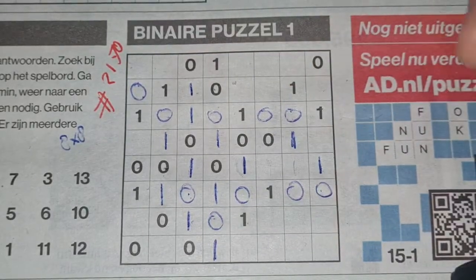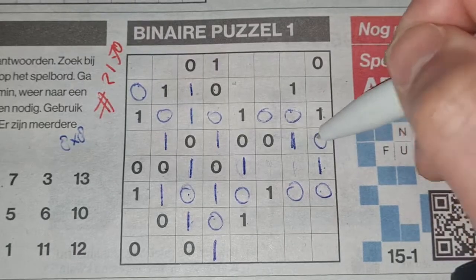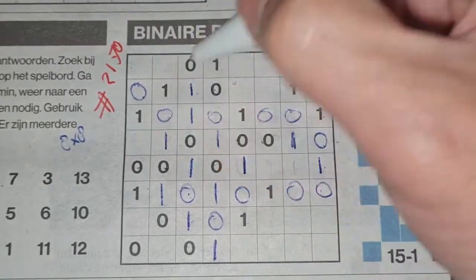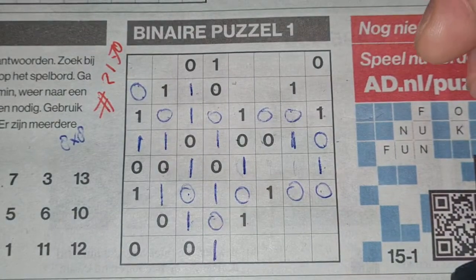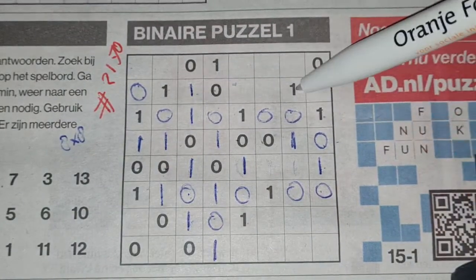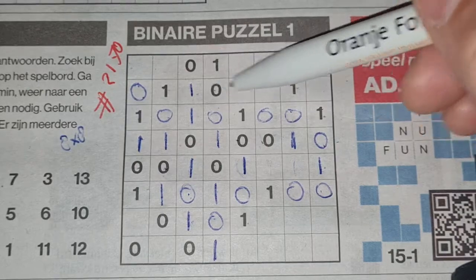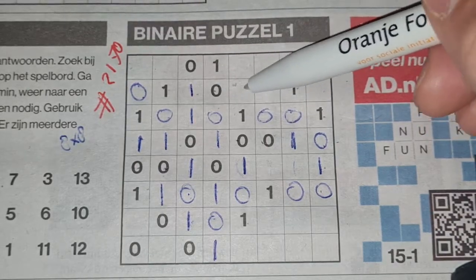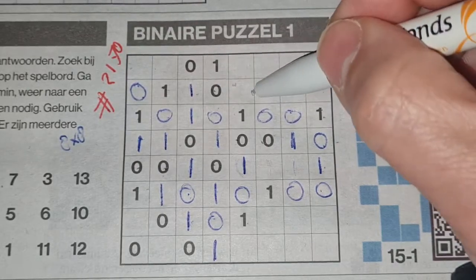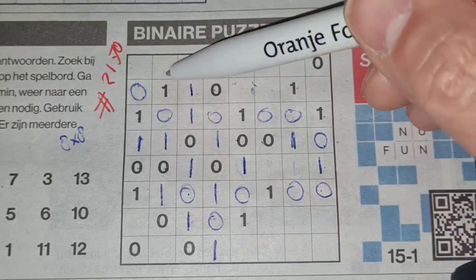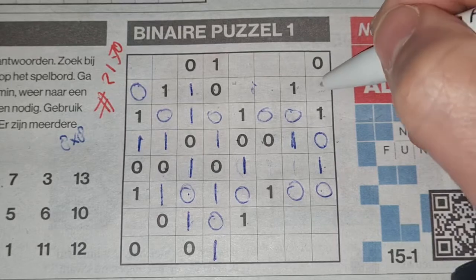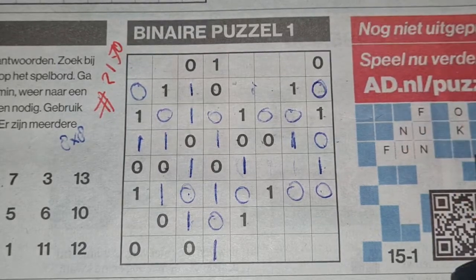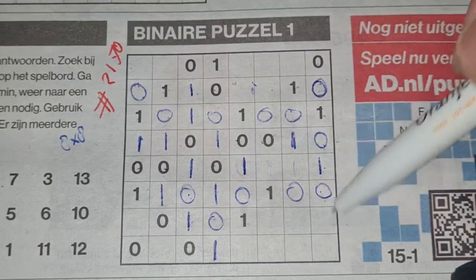Alright. Between 2 1's comes a 0. Now we have 4 0's, so the rest are 1's. 1, 2, 3, and I know between a 0 and a 1 with 2 empty boxes, there's always a 0 and a 1. So 1, 2, 3, 4. So this should be a 0. Yes, 4 0's, so the rest are 1's.